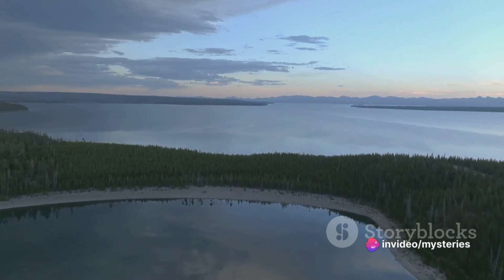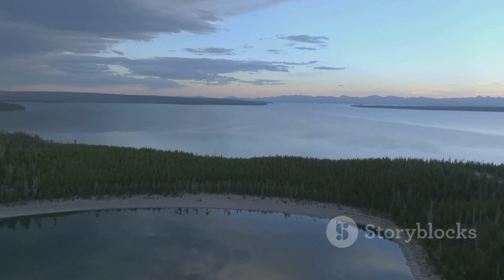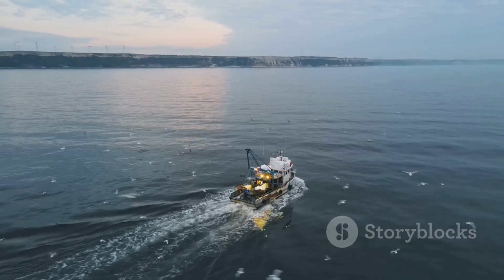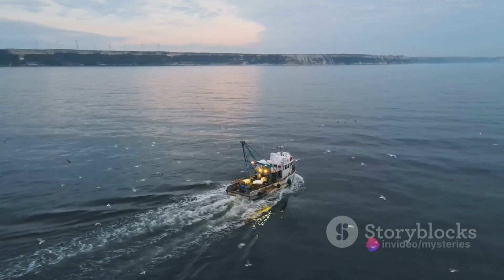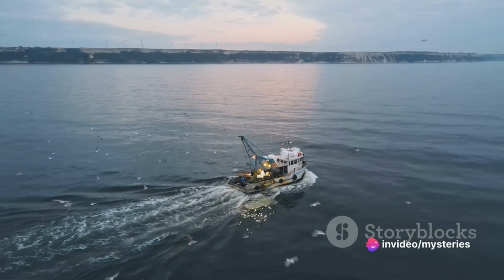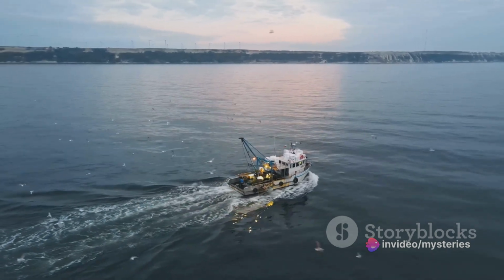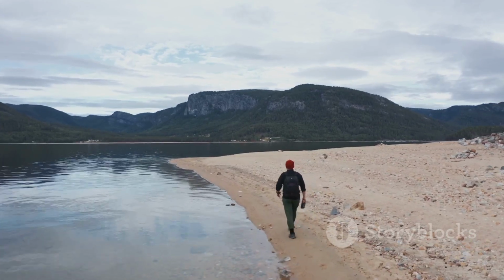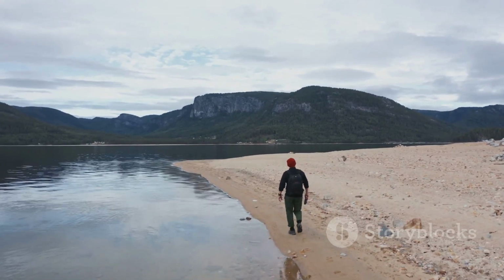Located in Canada's remote Northwest Territories, this is the country's largest lake and the fourth largest in North America. Its pristine waters are home to a variety of fish species, and it's surrounded by unspoiled wilderness, offering a breathtaking spectacle for nature lovers. Then there is Lake Superior, which despite its location straddling the Canada-US border, is a significant part of Canada's lake system.